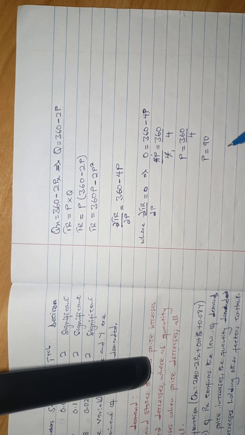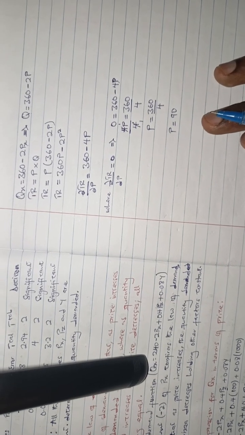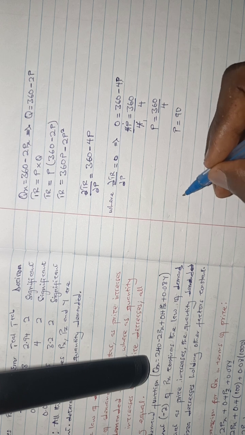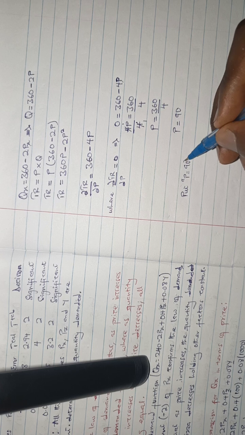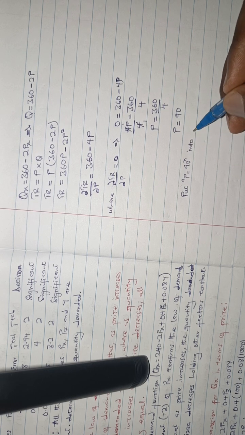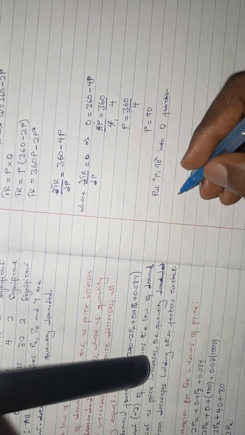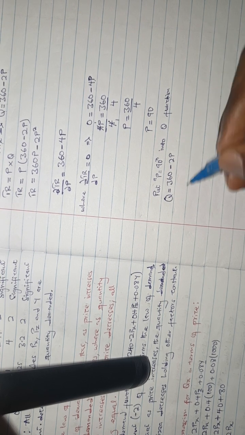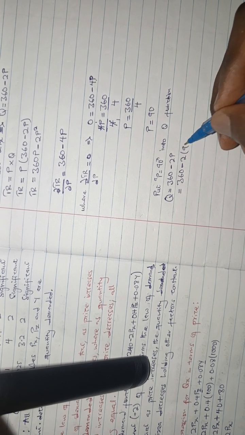Now that we've gotten P, we put P back into this Q function to get Q. So put P equals 90 into the Q function. Q equals 360 minus 2P, so 360 minus 2 open brackets 90.